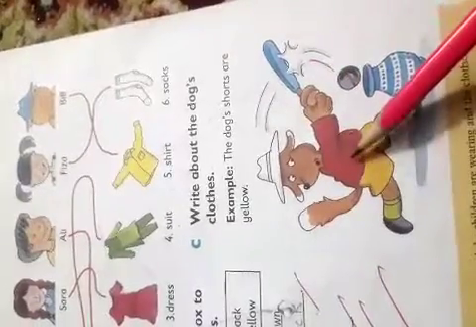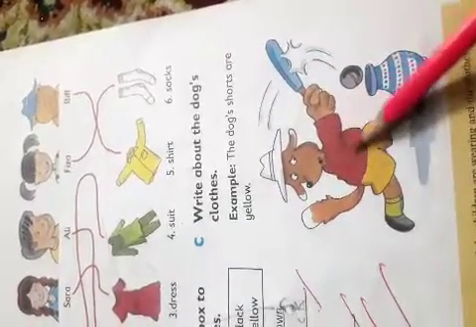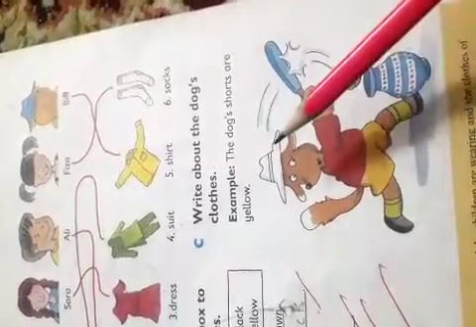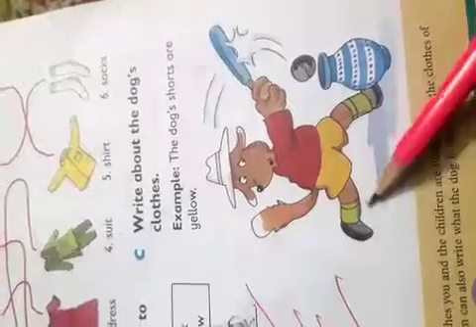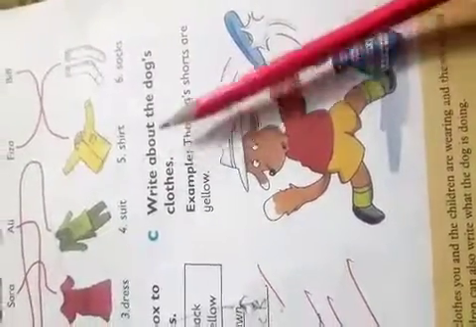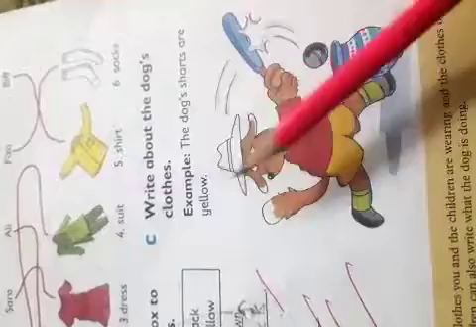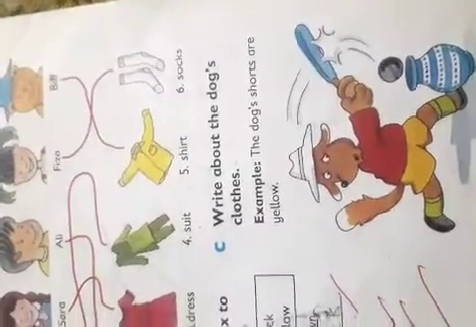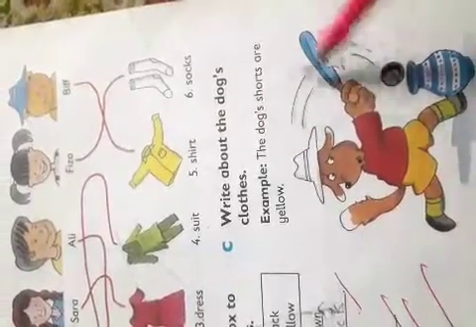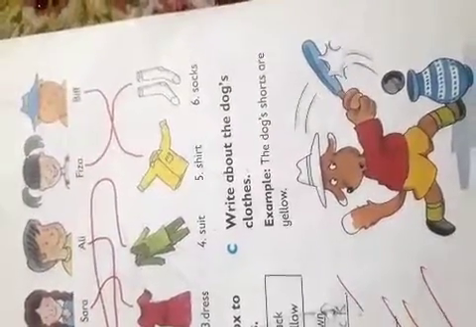W-H-I-T-E, white. C part. Write about the dog's clothes. Okay. The dog's shorts are yellow. The dog's shirt is red. The dog's socks are green. You write about the dog's clothes, okay? And now also tell me what the dog is doing. The dog is playing with bat ball, okay?